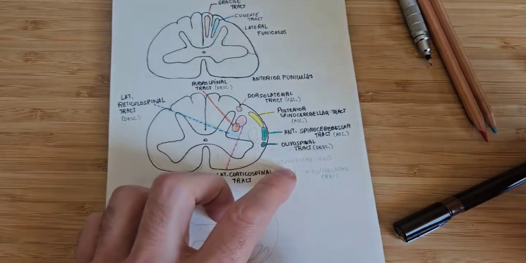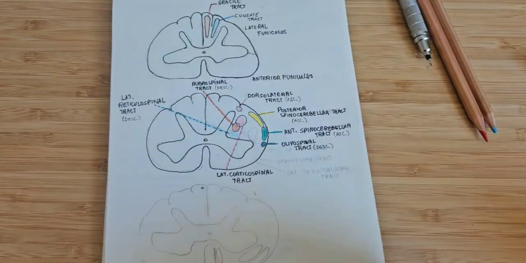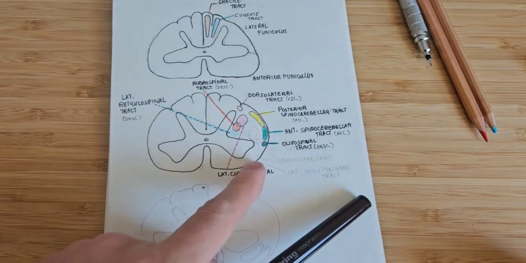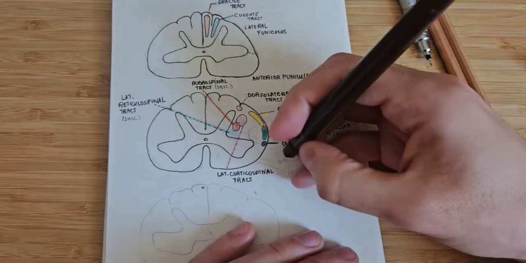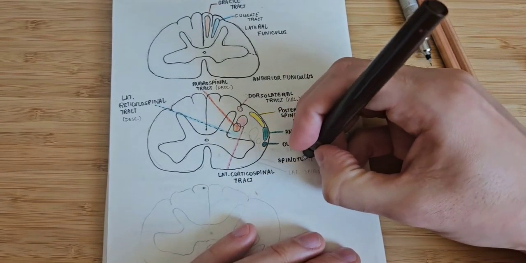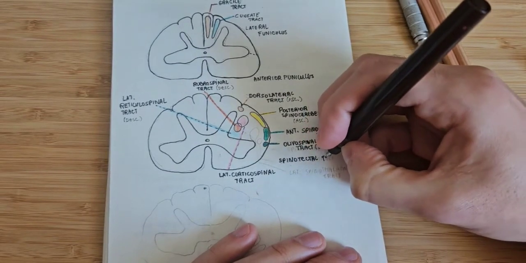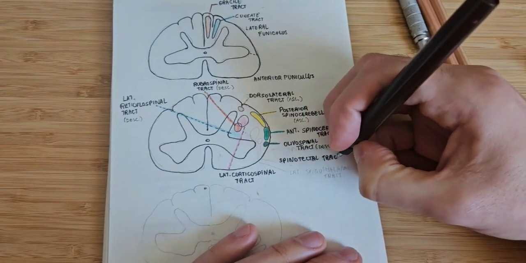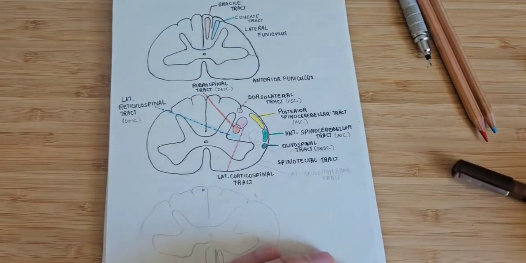We have a spinotectal tract, and this one, guys, is ascending.